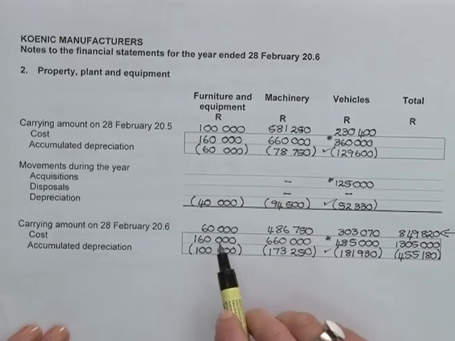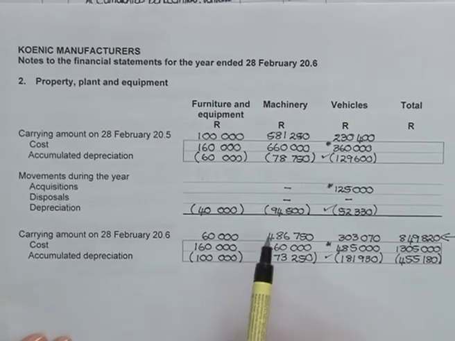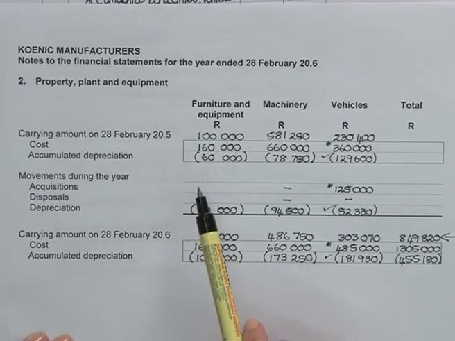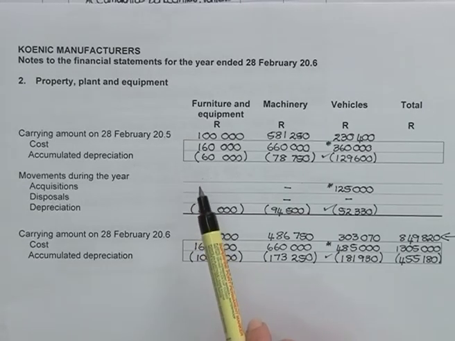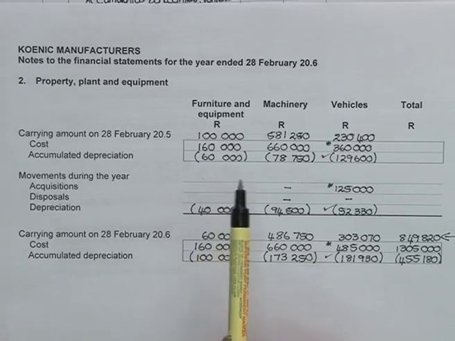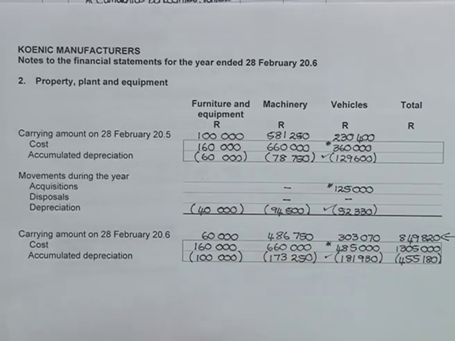So that is the disclosure and the calculation of depreciation and other aspects regarding property, plant, and equipment, my non-current assets. Please join us again later for further video clips on this chapter.